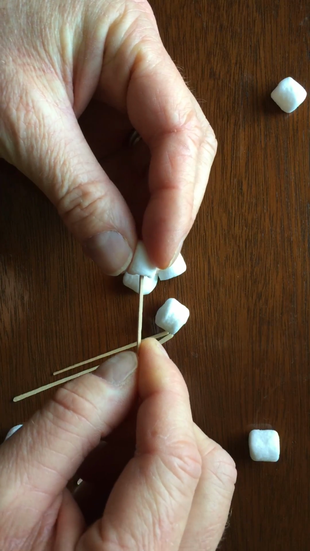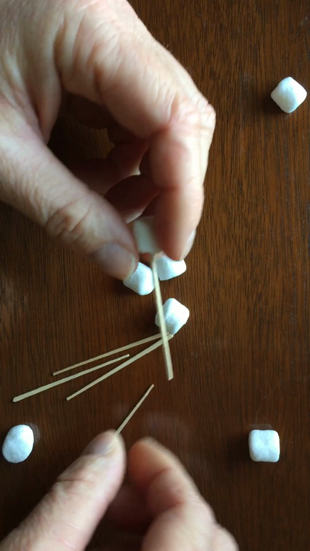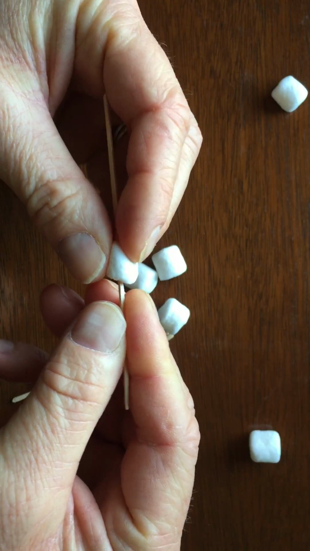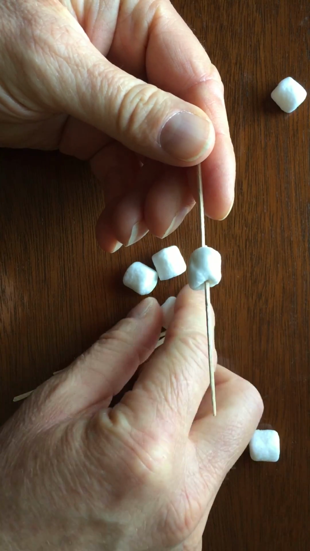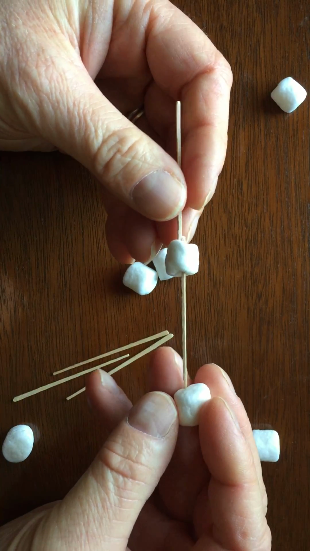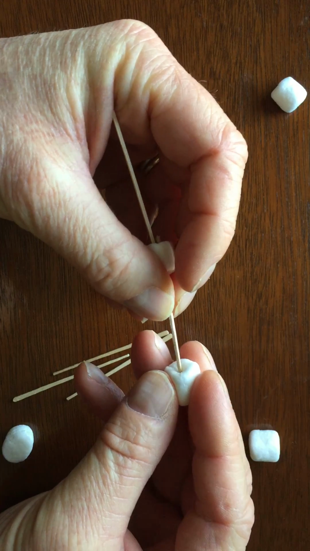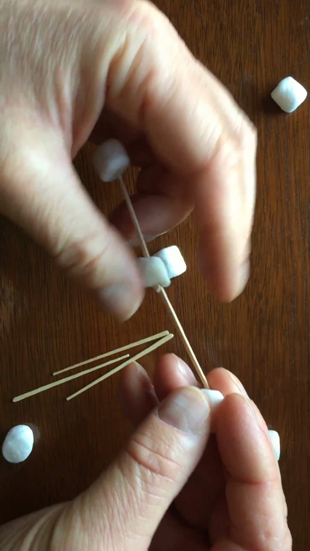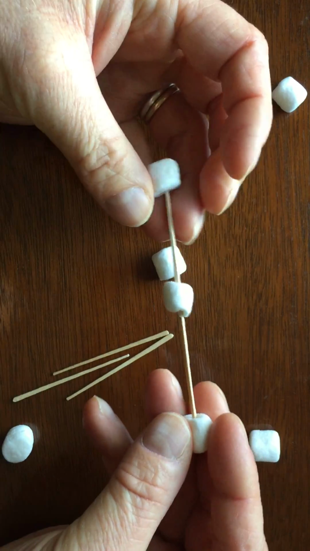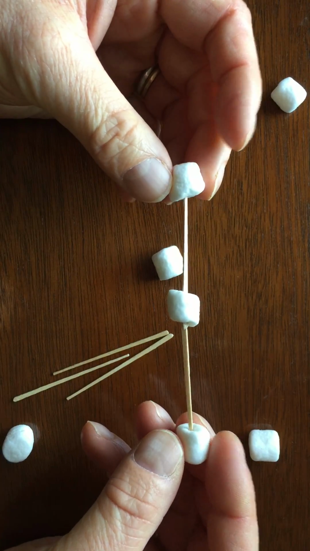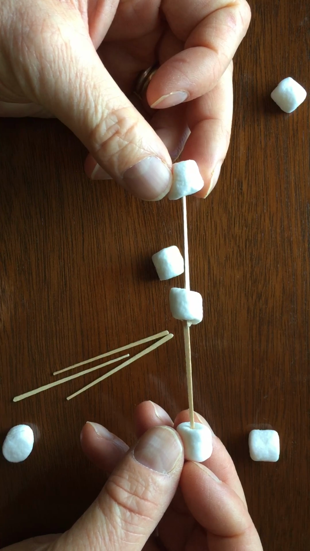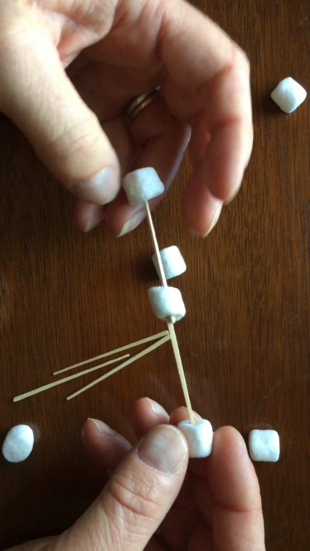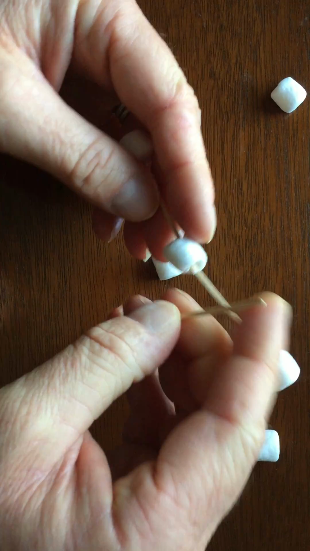So if we start with a central atom, which has electrons on it, and let's say there are just two groups attached to that central atom, then they're going to want to get as far away from each other as possible, and that's going to be a straight line, a 180-degree angle, as far away from each other as they can possibly get.